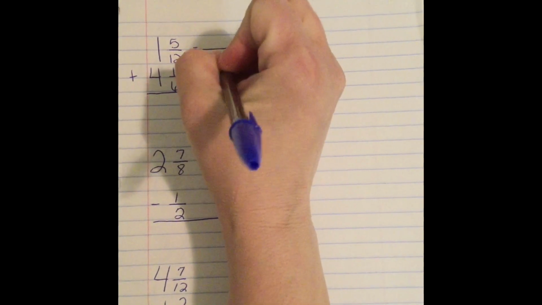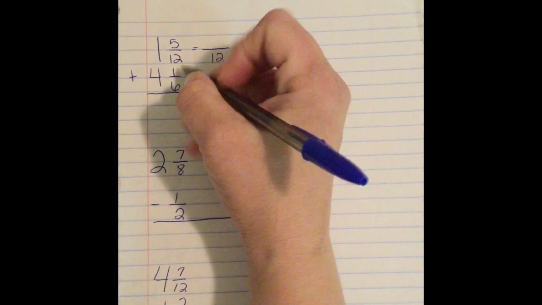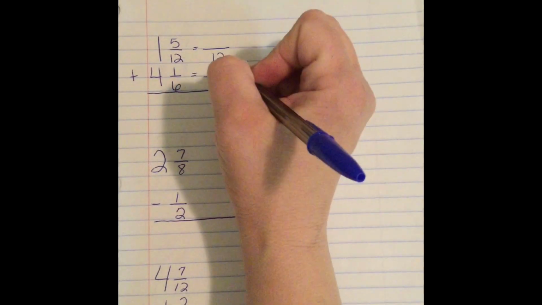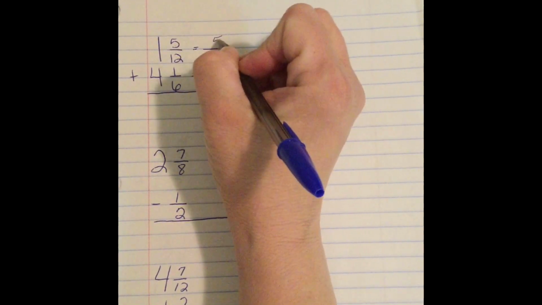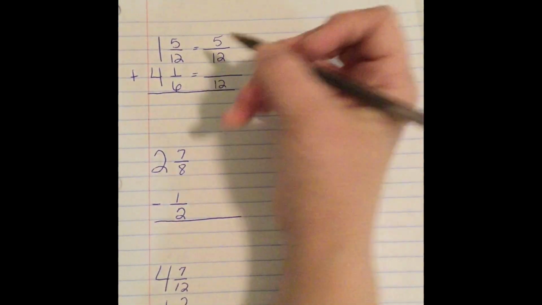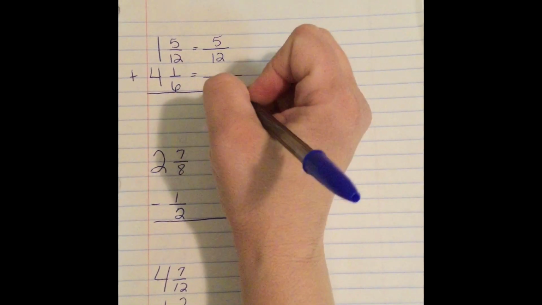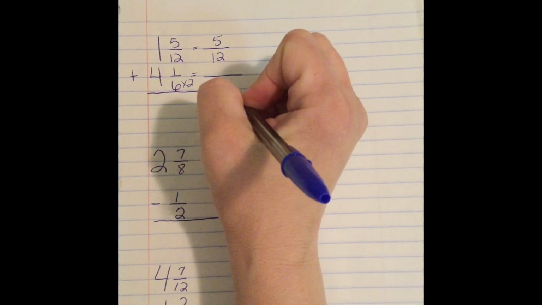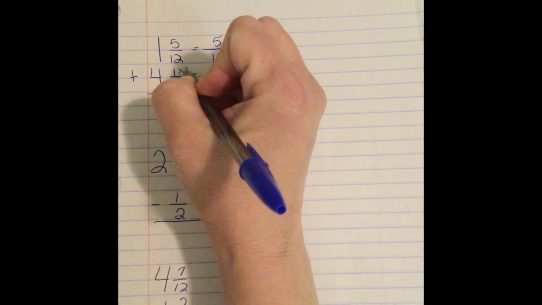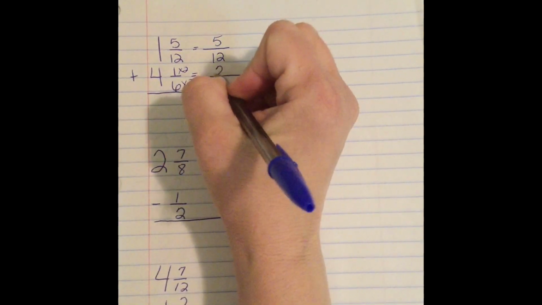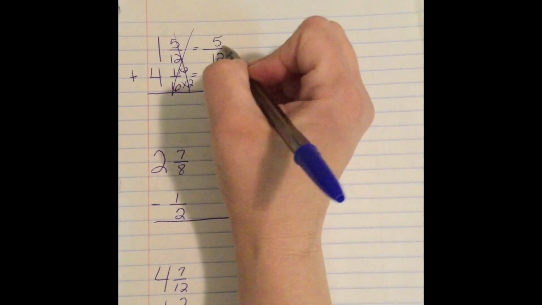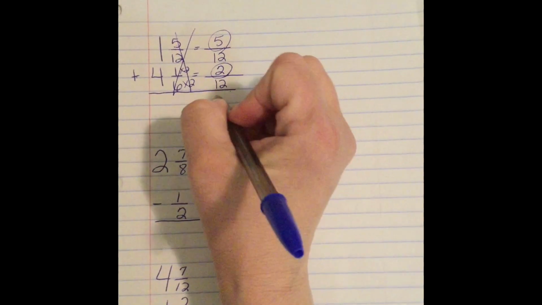Okay. Your least common multiple should have been 12. Because I know 6 will go into 12 evenly. If 12 is equal to 12, then 5 is going to be equal to 5. That one stayed the same. 1/6 equals something over 12. I know when I multiply 6 times 2, I get 12. So then on the numerator, I'm going to multiply 1 times 2, which is 2. Now I'm going to add the numerators. 5 plus 2 equals 7.